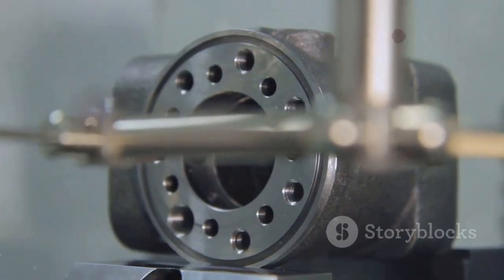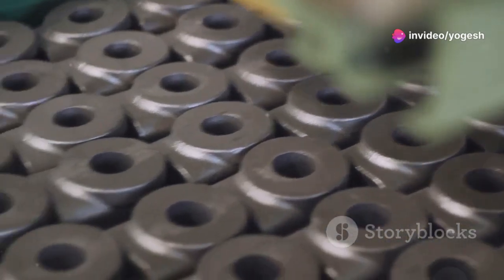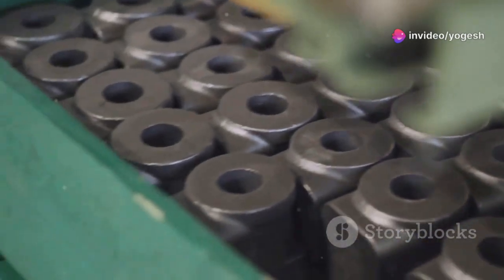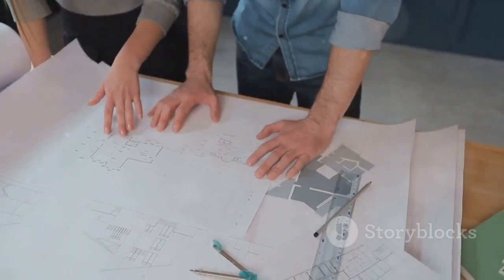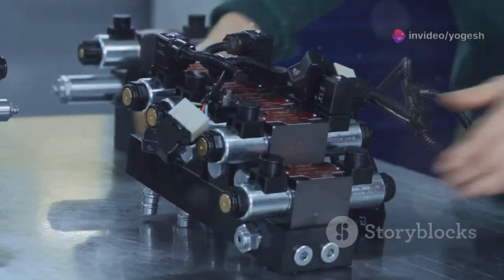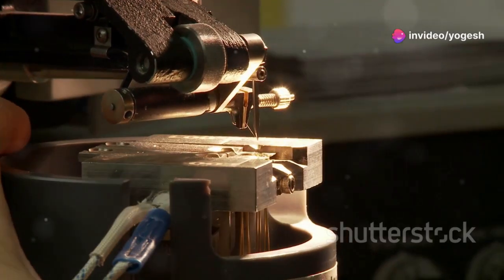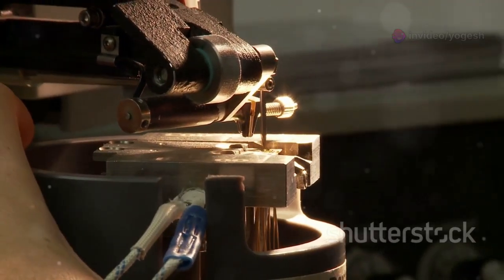It lets you control both the location of a group of features and their relationship to each other, all in one specification. Think of it as setting two rules, one for the group's position, another for how the features relate within that group. This dual control helps parts fit together perfectly, while allowing manufacturing flexibility where it doesn't matter.